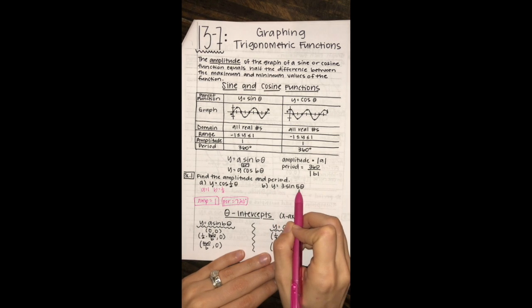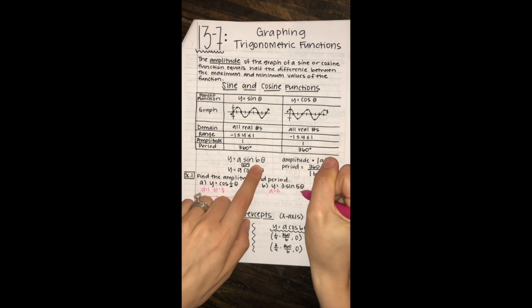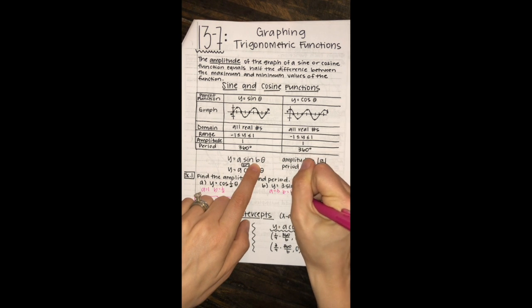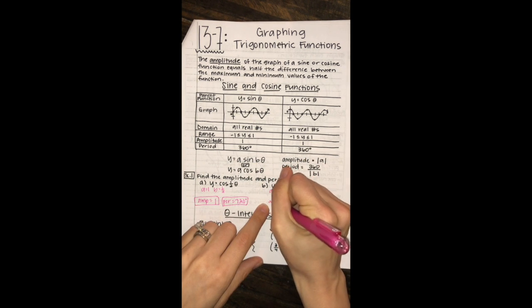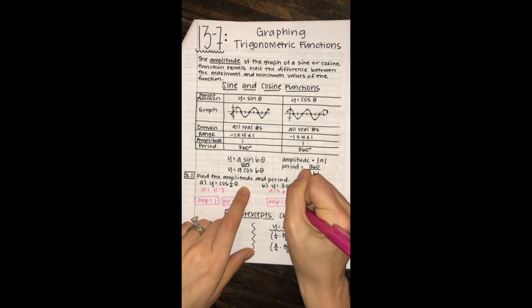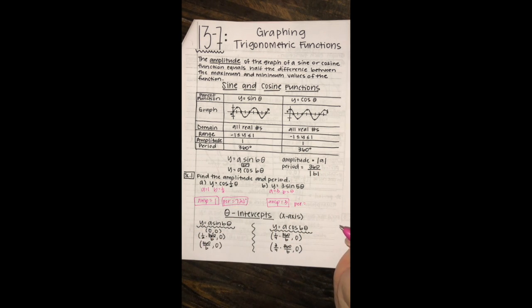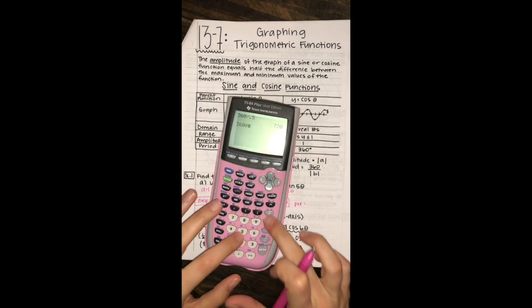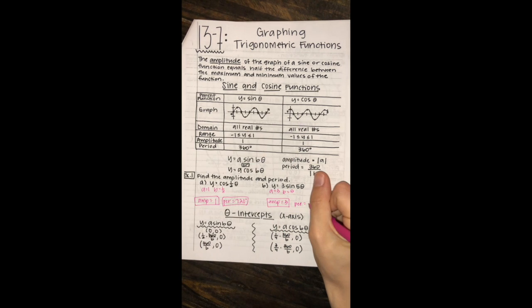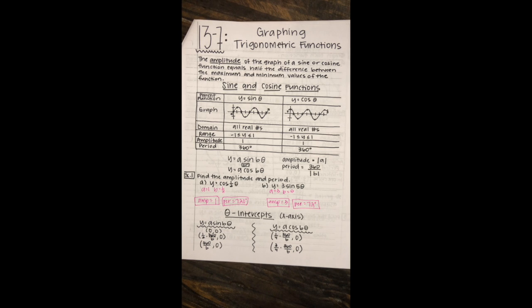For B, y equals 3 sine 5 theta. So A is 3, B is 5. For amplitude, absolute value of A, so that's 3. Amplitude is 3. For the period, 360 divided by the absolute value of B, so 360 divided by 5, which is 72. So the period is 72 degrees. Amplitude 3, period 72.